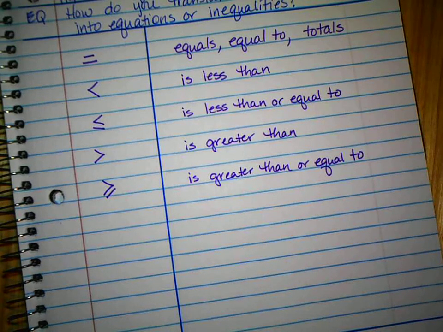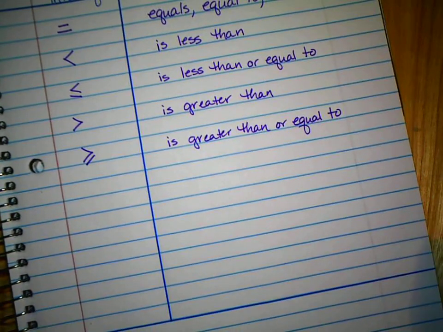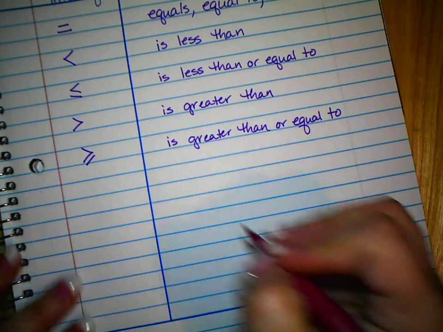Let's look at some examples. Again, as we discussed last time, it's reading the words and understanding what the words are telling you.